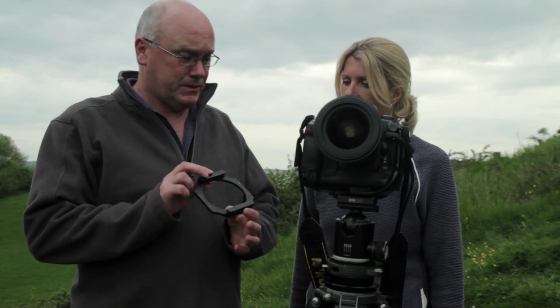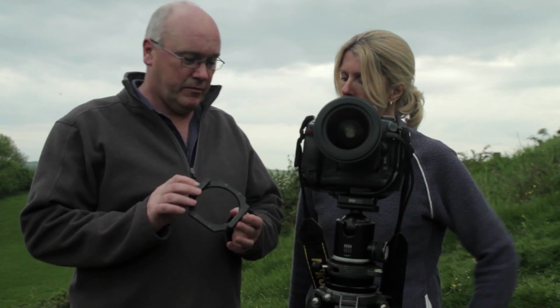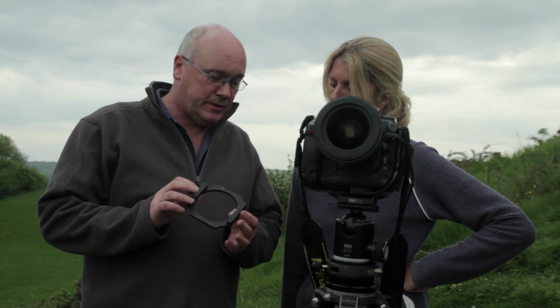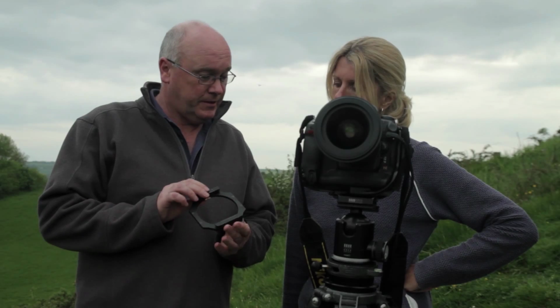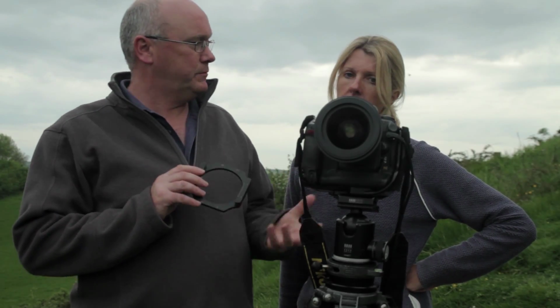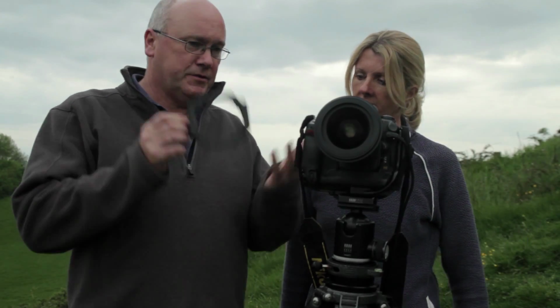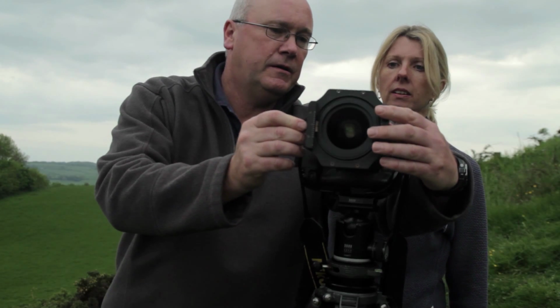We're going to do something slightly different now, Seb. Earlier on we were using a holder with 2 slots on. We're now going to use a holder with 3 slots on. So you can use more grads, more filters, more coloured filters. It goes on exactly the same way as before. And we've already metered, so over to you.